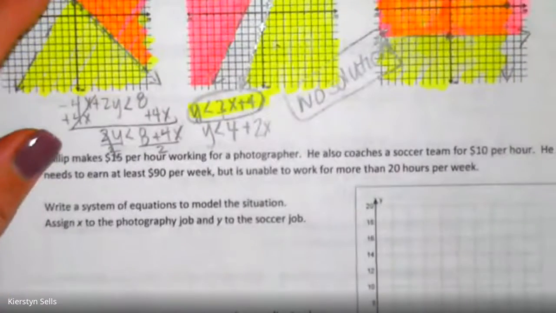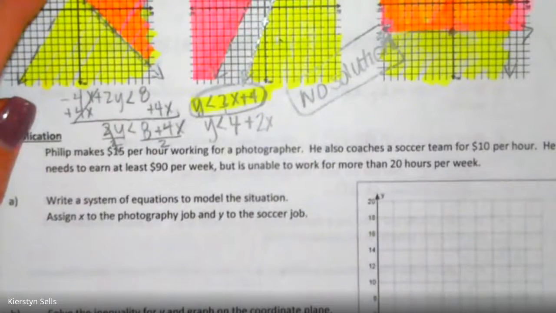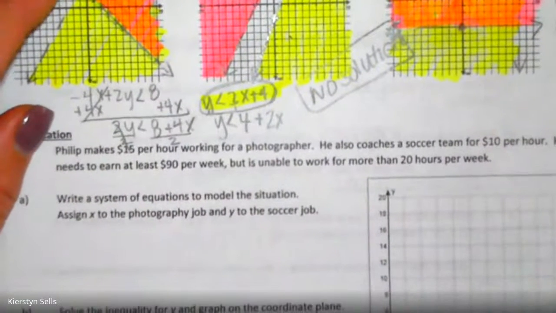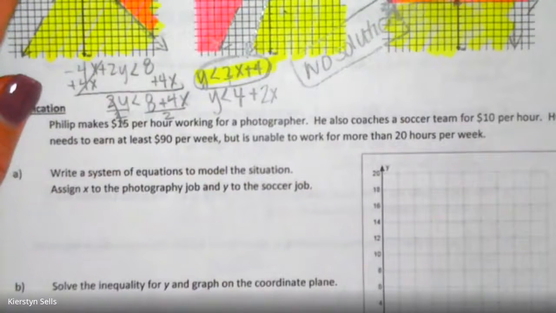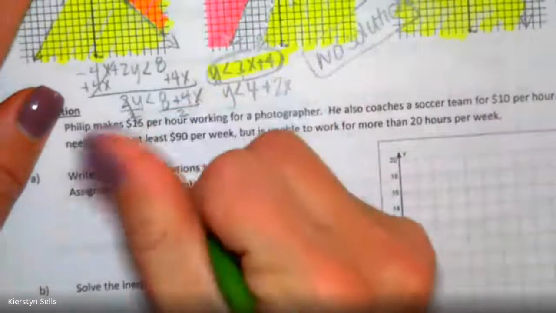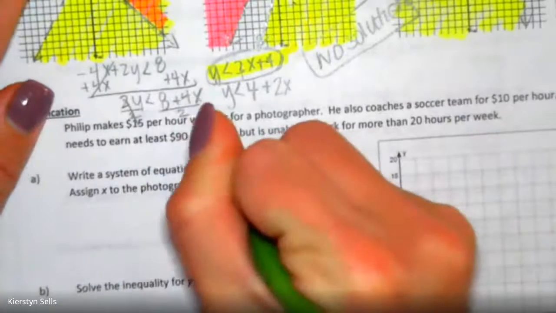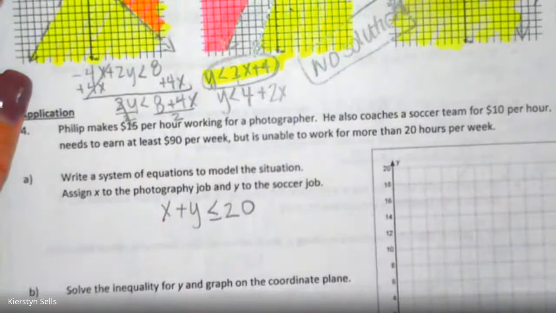Okay, so first things first. In my mind, the easiest equation to write is the total hours one. X is your photography hours, Y is your soccer hours. And what is the maximum amount of hours he can work? 20. So if he cannot work more than that, would it be a less than or equal to or a greater than or equal to? Less than or equal to. So X hours plus Y hours has to be less than or equal to 20.